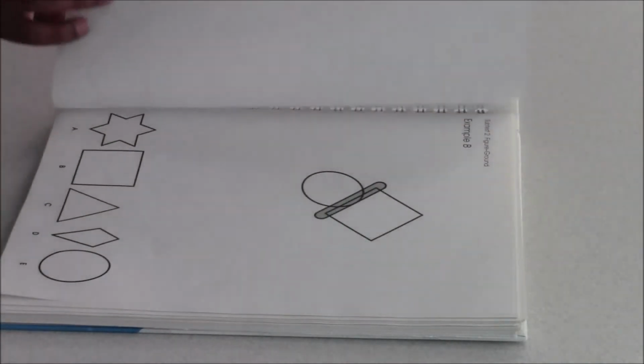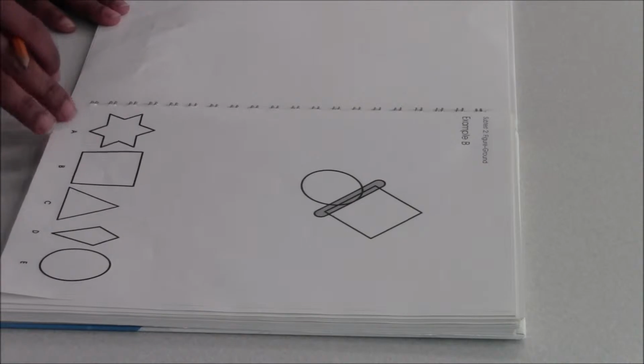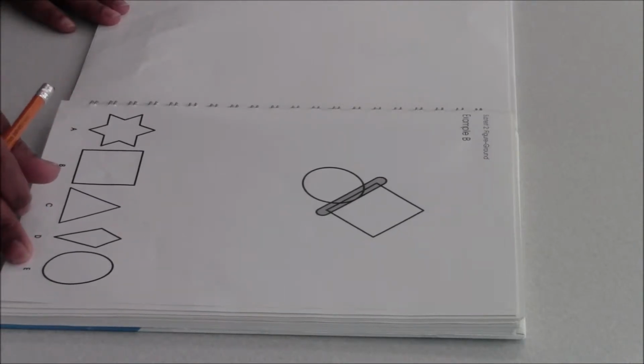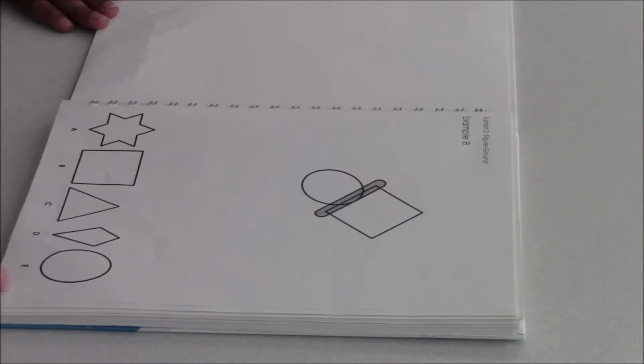Okay, let's try another one. All right. I want you to show me which one of the shapes at the bottom of the page are part of the picture at the top of the page. Okay. So we have E, the oval, and B, the box. Okay.